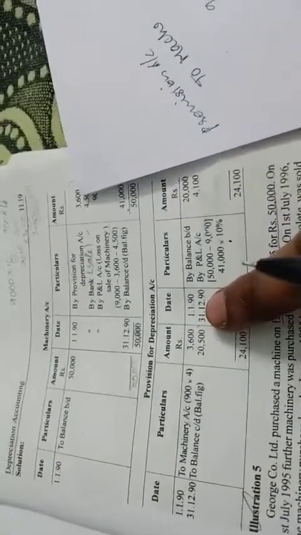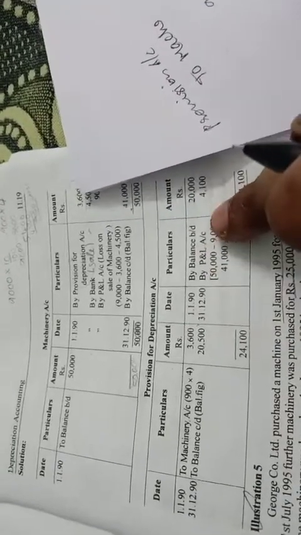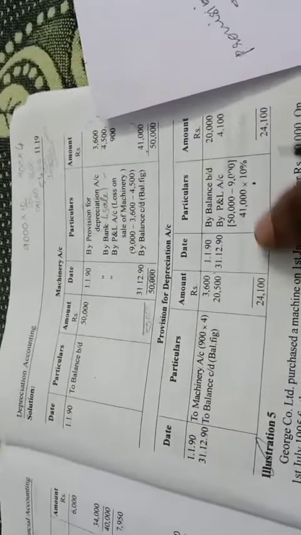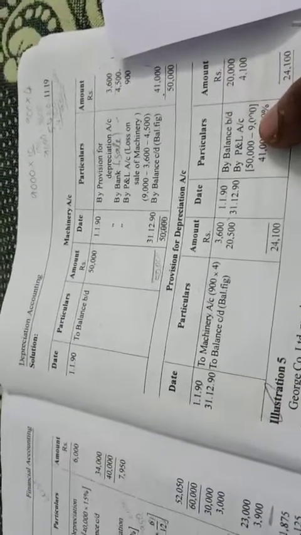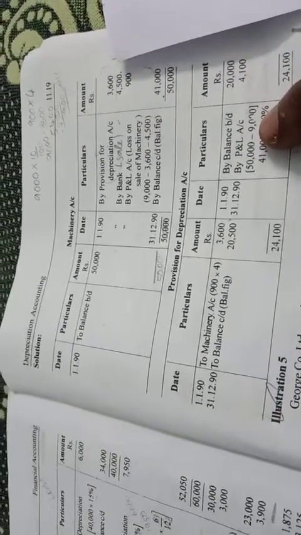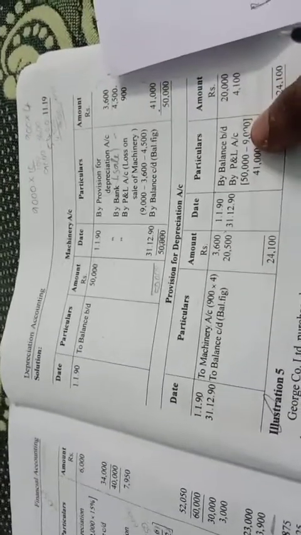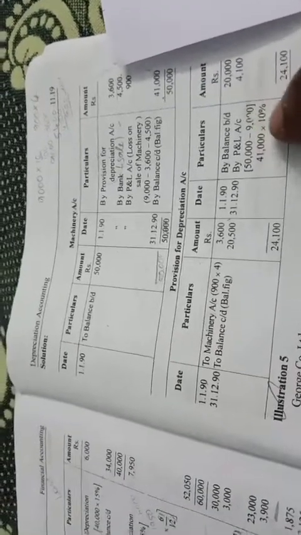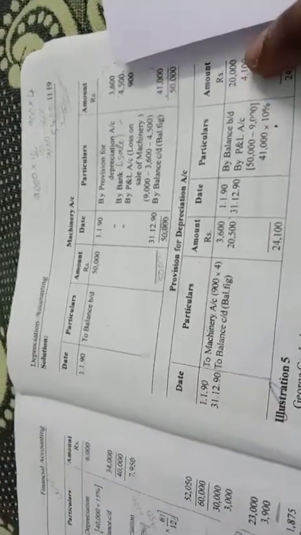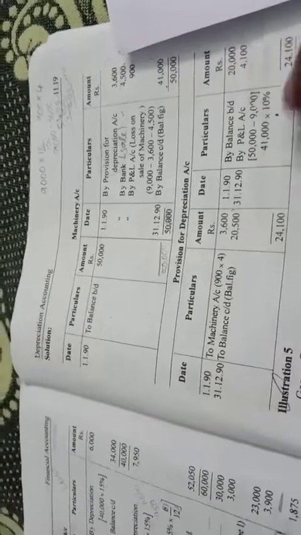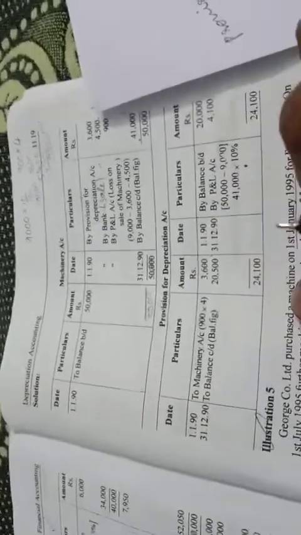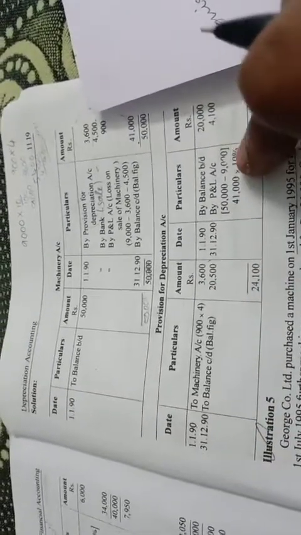Then for the profit or loss account, we calculate from the machinery account 50,000. So 50,000 minus the machine we purchased for 9,000 gives 41,000, and 10 percent depreciation is 10 divided by 100, which equals 4,100. If we add, we get 24,100. So the balance carried down is 20,500 for this sum, and these two totals get equalized. So this is the solution.